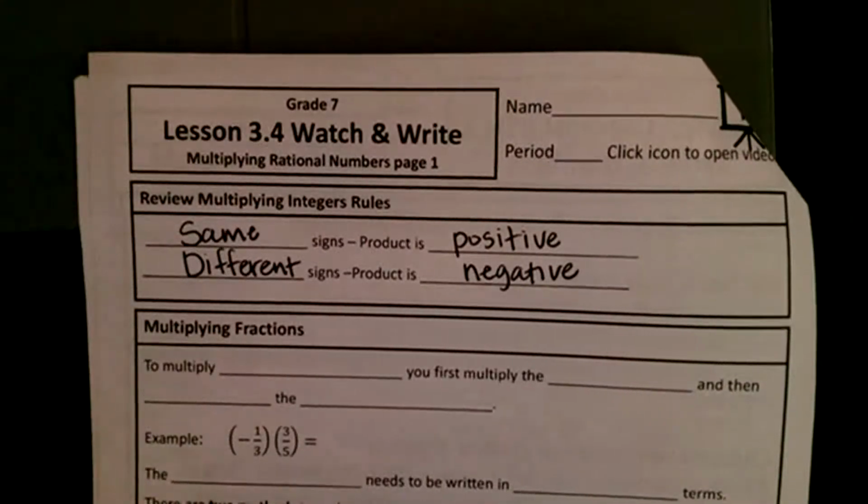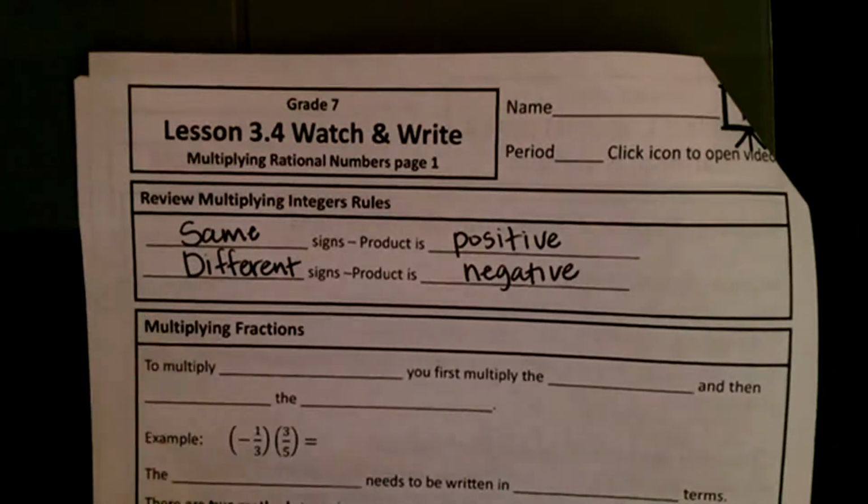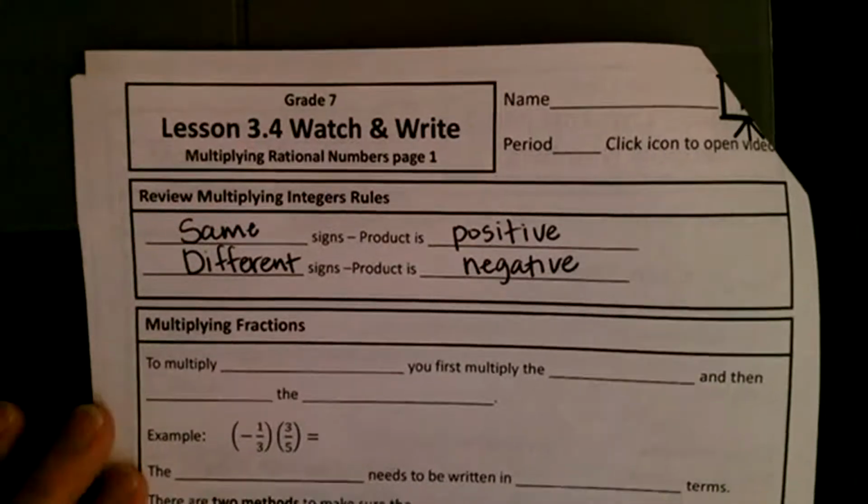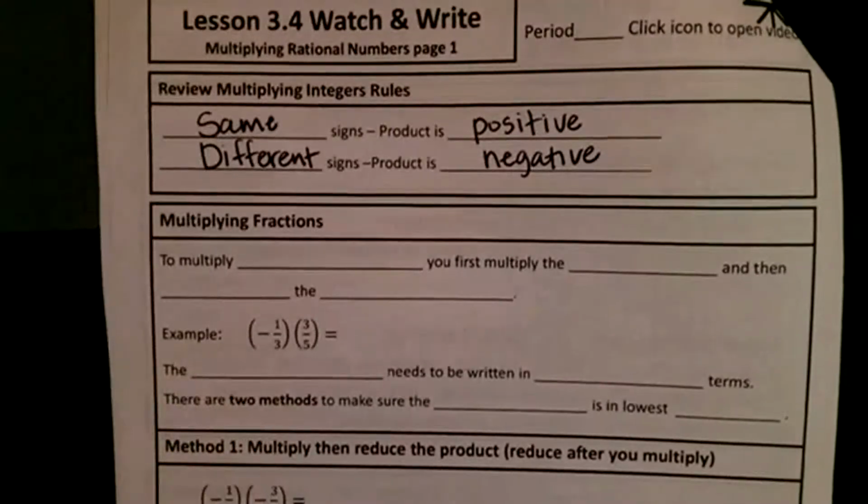So what we're really going to review today, more than the rules with positives and negatives, is how to multiply with fractions and how to multiply with decimals. Let's get started with fractions.